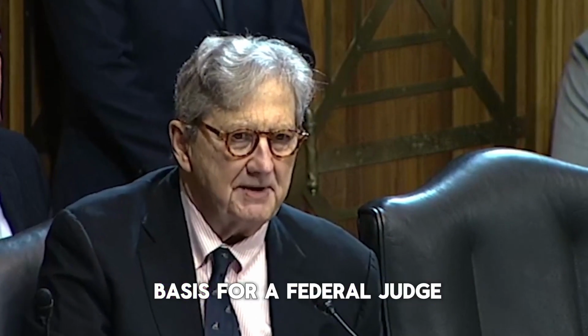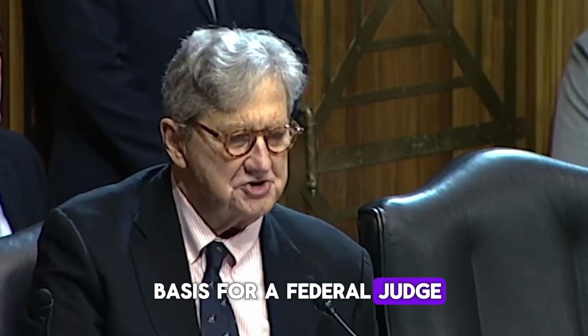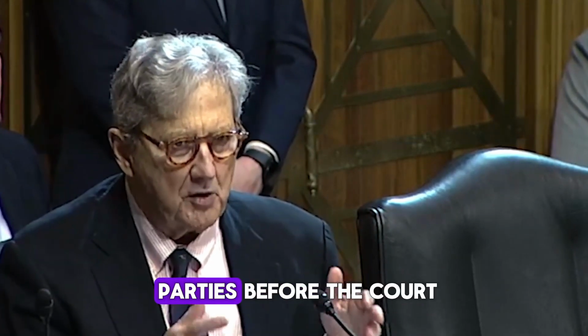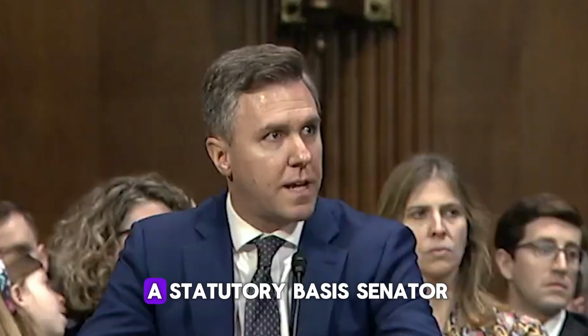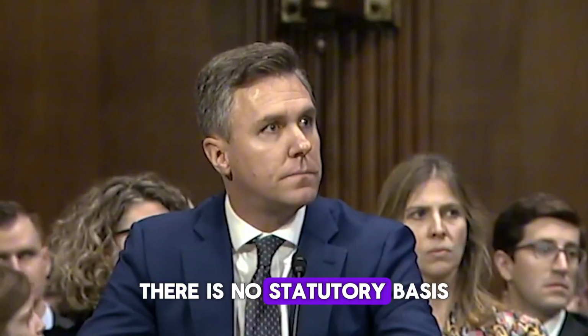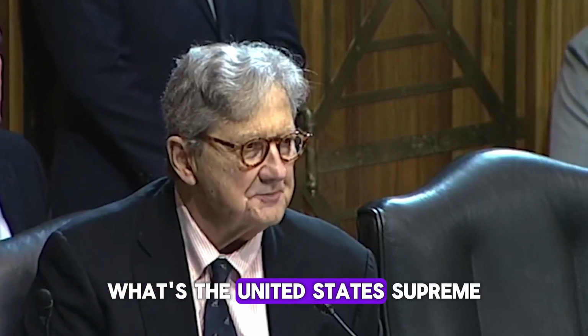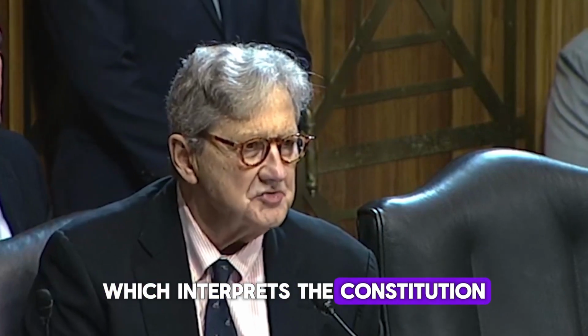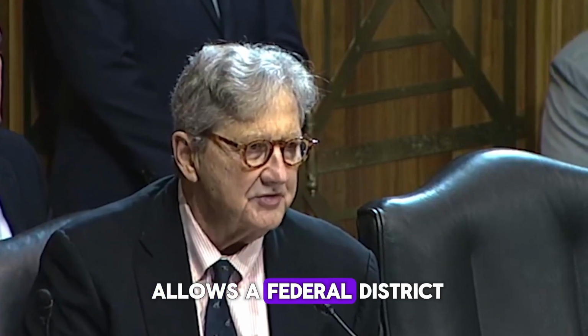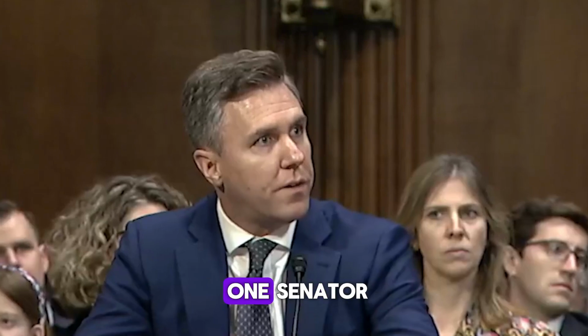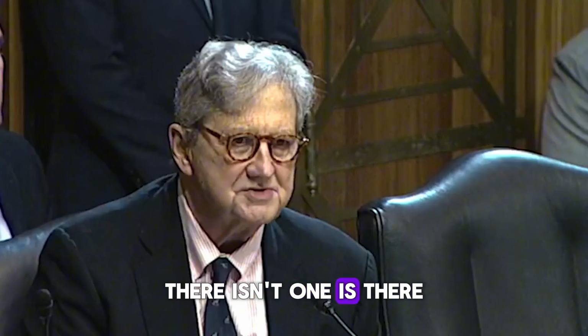What's the statutory basis for a federal judge issuing an order that affects people other than the parties before the court? I'm not aware of a statutory basis, Senator. There is no statutory basis, is there? No, Senator. What's the United States Supreme Court opinion which interprets the Constitution in a way that allows a federal district court judge to do this? Can you name me that case? I'm not aware of one, Senator. There isn't one, is there? I'm not aware of one, Senator.